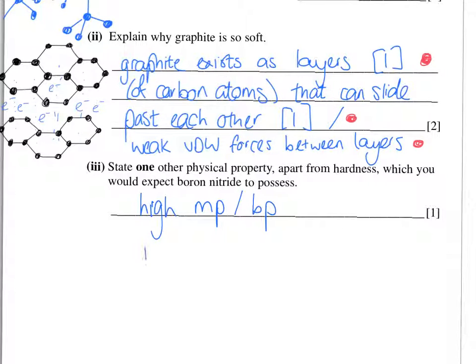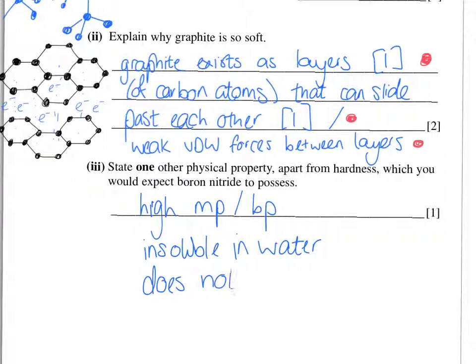Giant covalent structures also tend to be insoluble in water because their structures are non-polar, so there's no attraction to the water. They also tend to not conduct electricity. Obviously graphite is our exception to that, but otherwise they do not conduct electricity. So that's another property of a giant covalent structure.